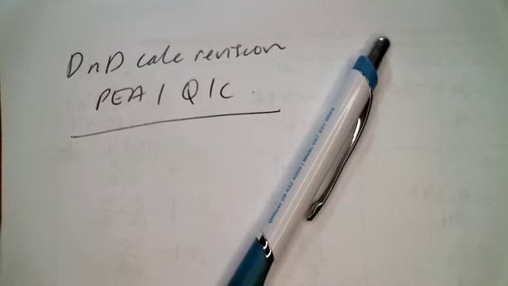All right, so this next one I'm going to do is from the DnD Calc Revision book. It's from PEA 1, question 1c. I actually don't have the book with me, but the person's been good enough to send me a picture of the question. I'll just read the question out because I can't show you a copy of it. It's just what I've got on my screen here. I tried printing it, but it was pretty dark because it was all in shadow on the copy that was sent, but it's perfectly readable.